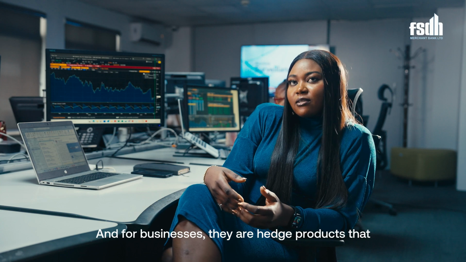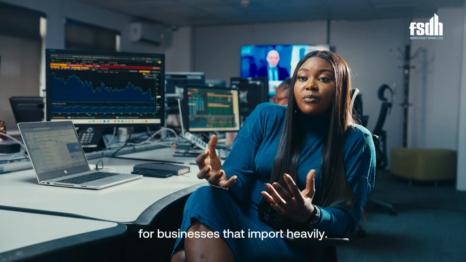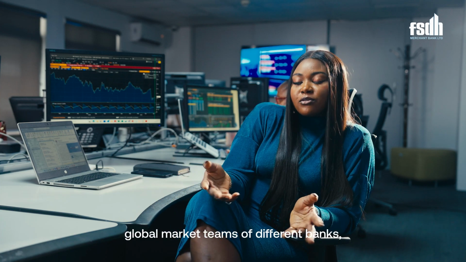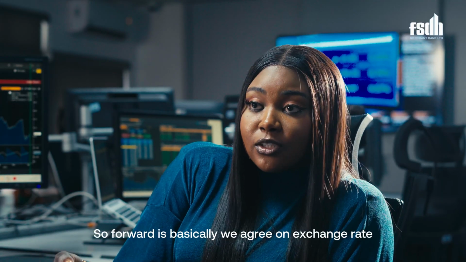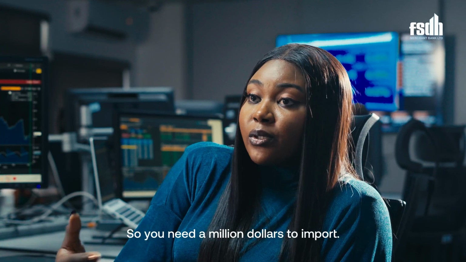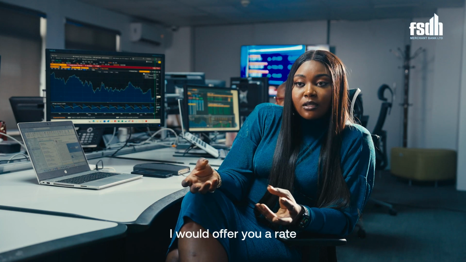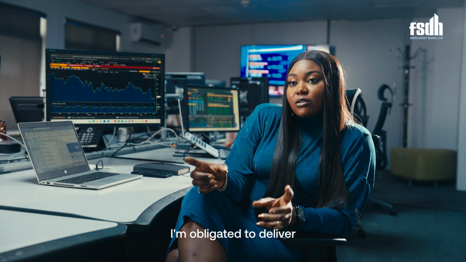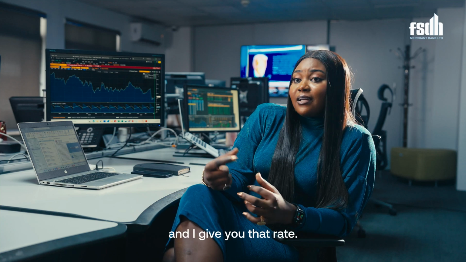And for businesses that import heavily, there are hedge products being offered by the global markets teams of different banks, such as forwards. A forward is basically where we agree on an exchange rate today for future delivery of the dollars. So you need $1 million to import, you've opened an LC, we can have an arrangement. I would offer you a rate such that even if the market is moving, I'm obligated to deliver USD to you at that rate. So we can have such conversations where we lock in and I give you that rate.